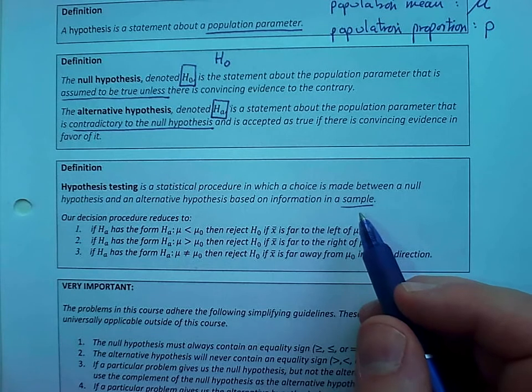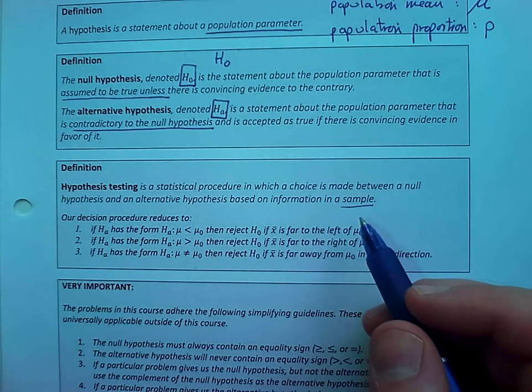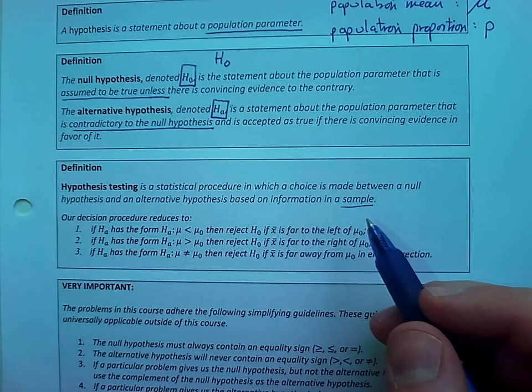Right? Again, a quick and easy example of this one might be, as my null hypothesis, I believe that the average height of students at UNC Charlotte is 5 feet 11. So that's my null hypothesis.